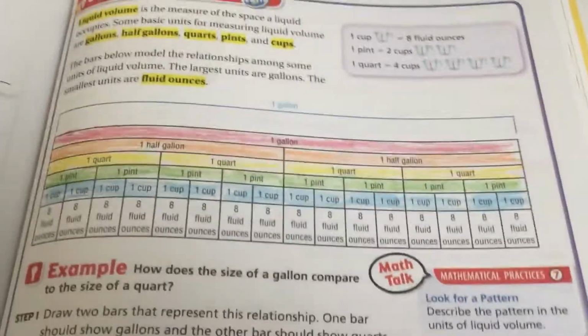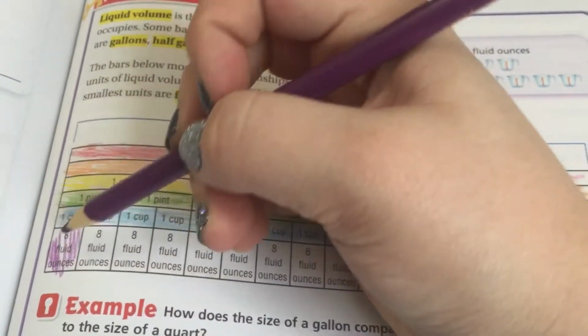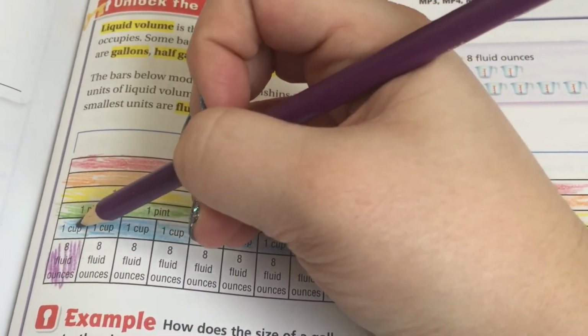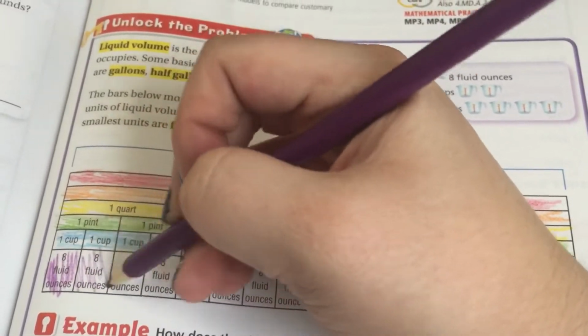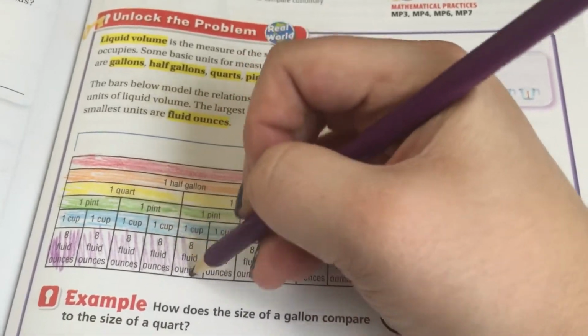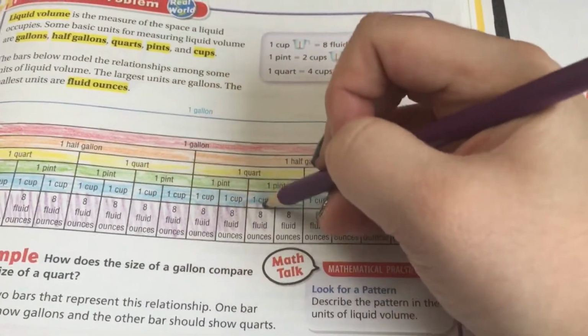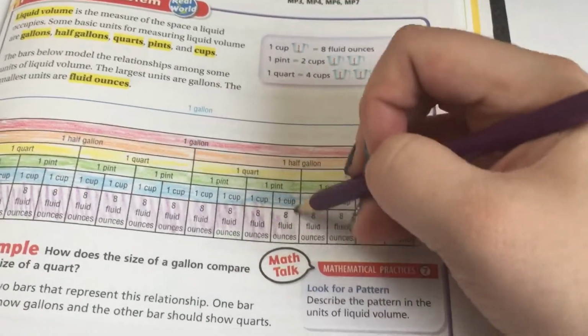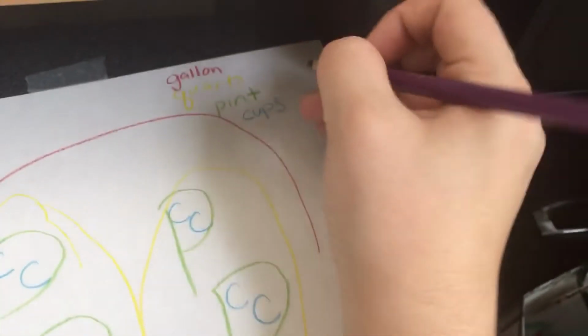So 8 ounces is the size of 1 cup. We use purple. 8 ounces is in 1 cup. So we color all those in. Oops, coloring outside the lines. So then I would have ounces.